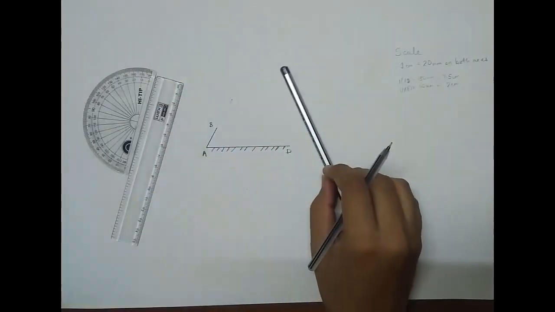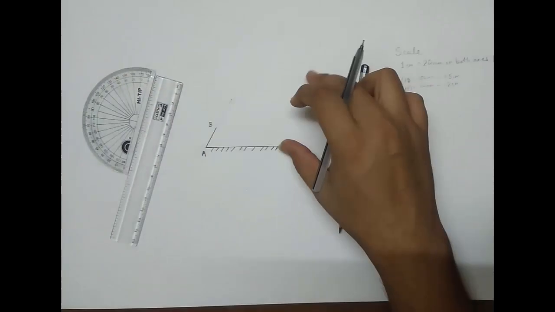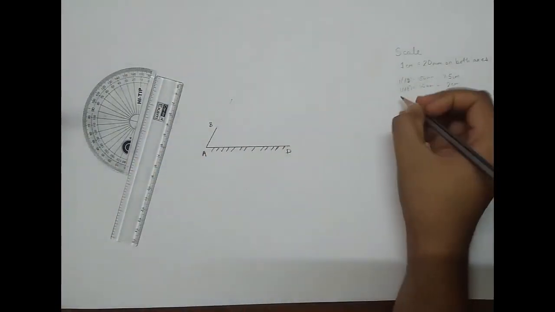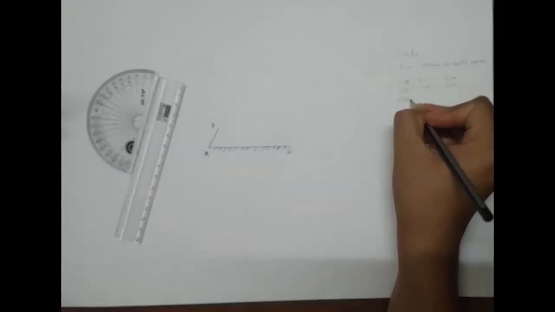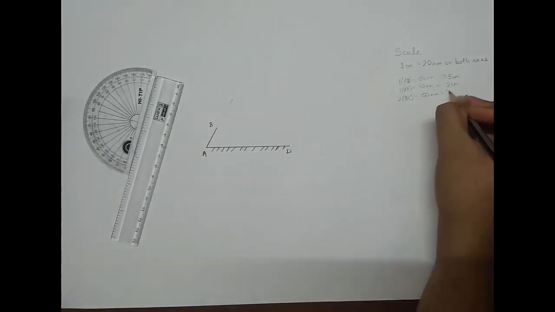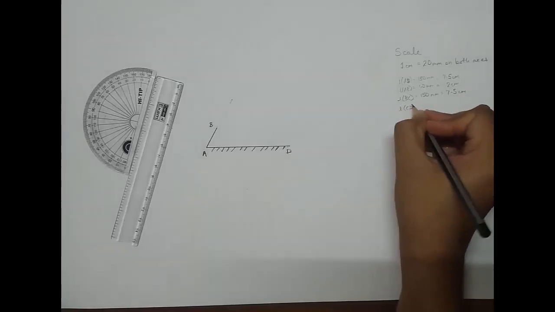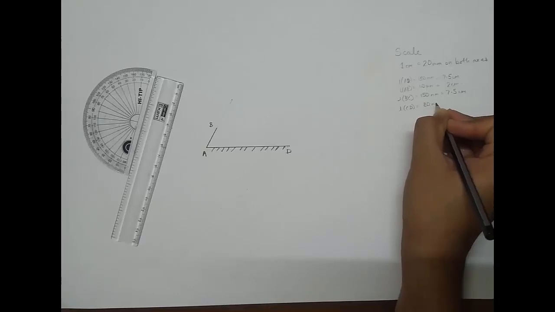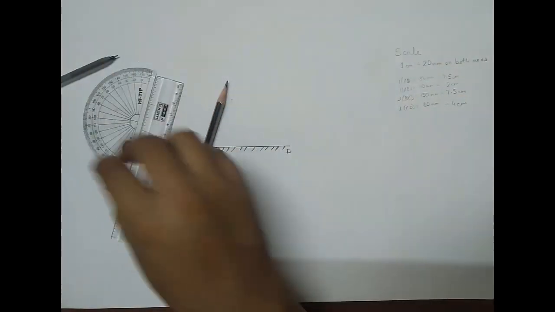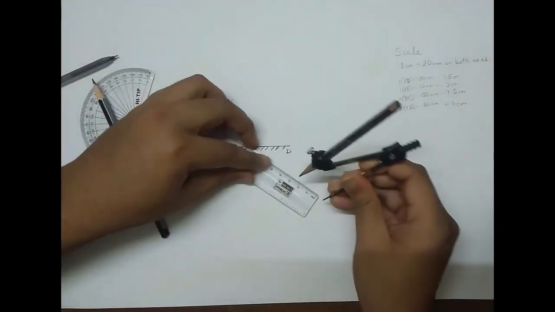Okay. Then you have 150 mm link BC and 80 mm link CD. So drawing those two, link BC is equal to 150 mm, which is again 7.5 centimeter, and link CD is 80 mm, which according to our scale will be 4 centimeter. Okay. So as we don't have any angles, we will have to use a compass.